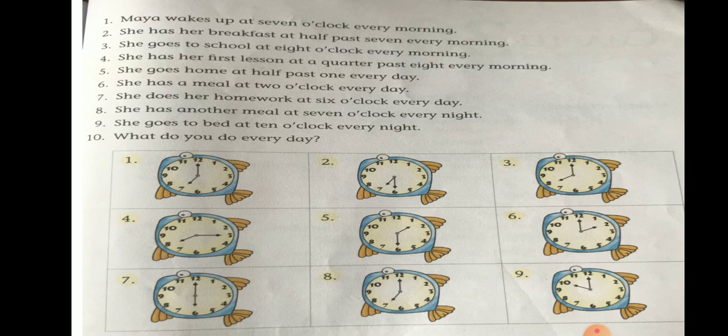Next is 7th. She does her homework at 6 o'clock every day. So here it is shown 7th, 6 o'clock. Next, she has another meal at 7 o'clock every night. Here 7 o'clock is shown in the 8th column of the clock.